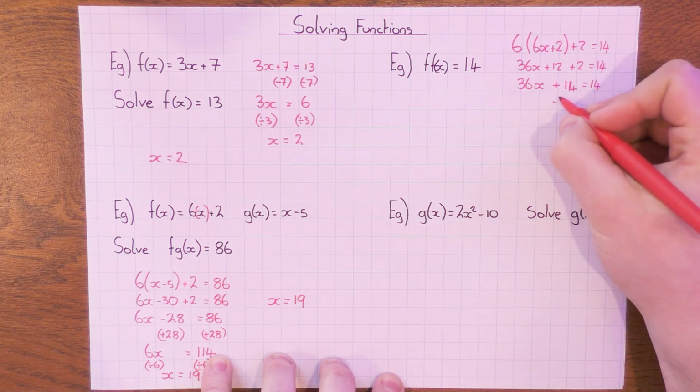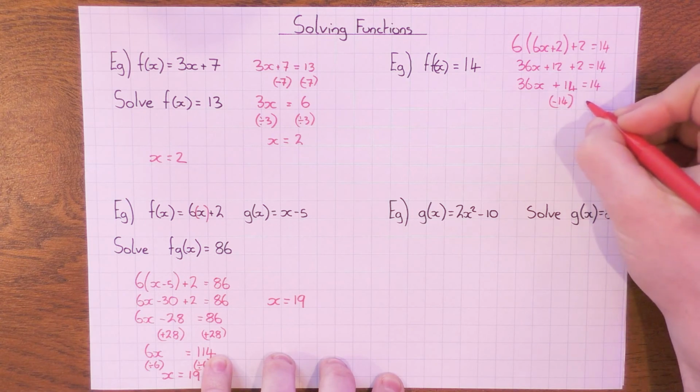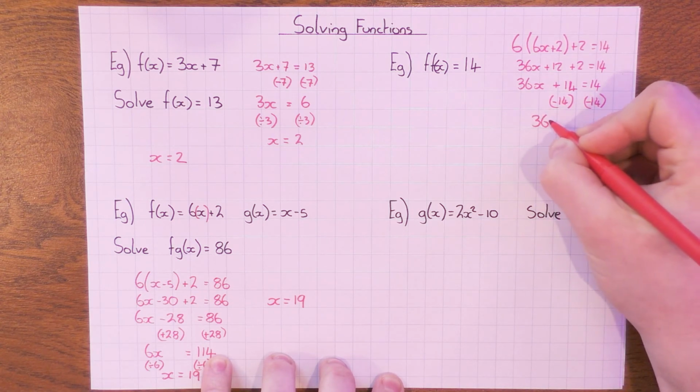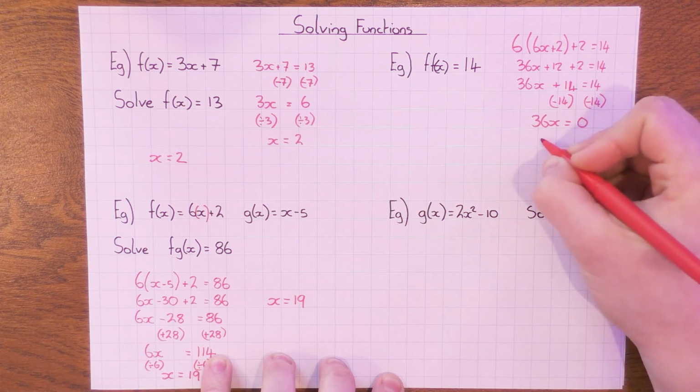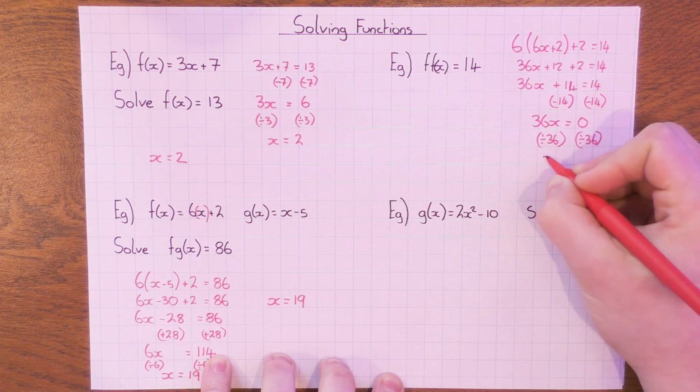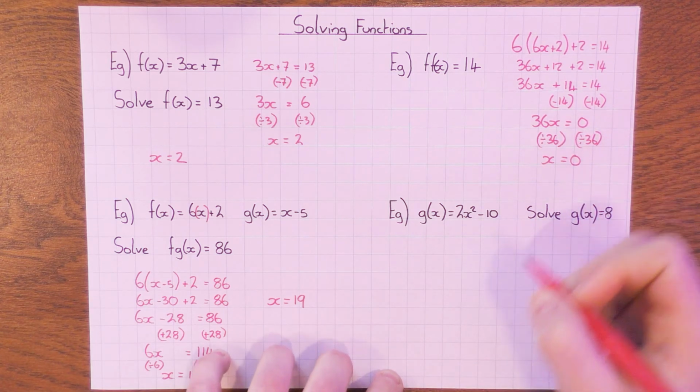So I've got plus 14, I need to get rid of it, so I'll do the opposite and take away 14. Don't forget, do it to both sides. So 36x equals 0. Then I need to divide by 36, again both sides, to get rid of that times by 36. And in this case, x will equal 0.